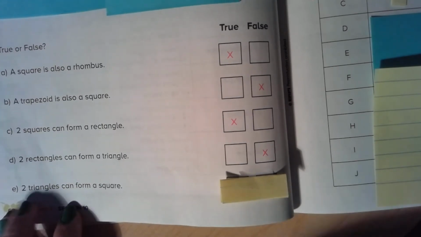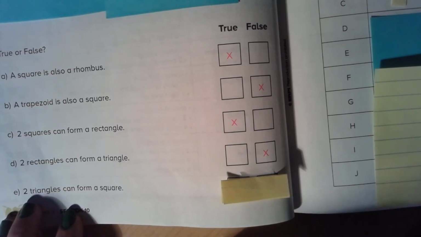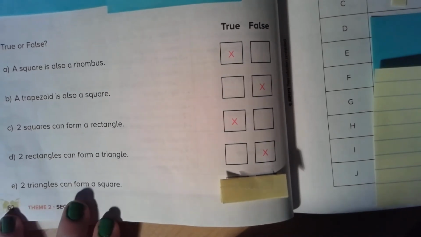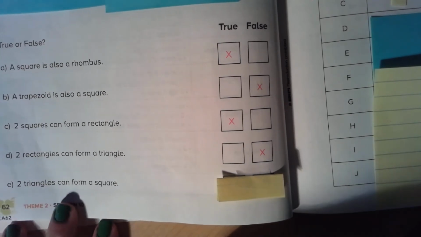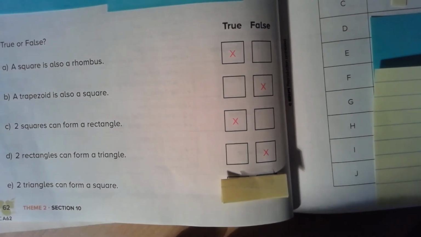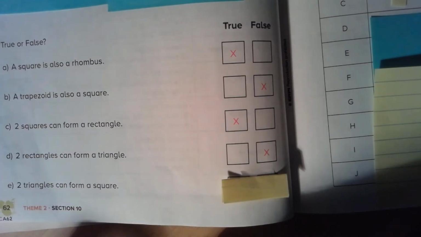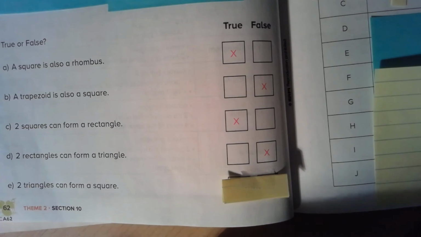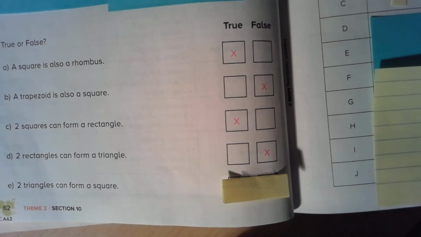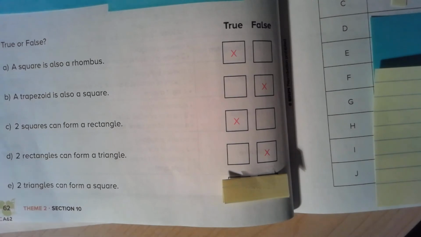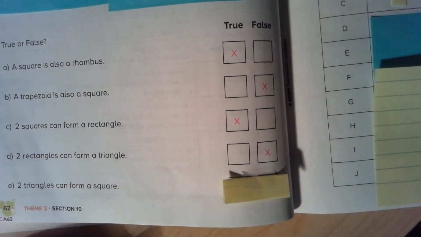Let's look at the last one, though. That's intriguing. What if I had 2 triangles? Can I form a square? Go ahead and try. See if you can maybe rotate or move the triangles around so that you can get a square. I'm going to do it off camera, and I want you to try on your page and see if you can get 2 triangles to form a square. Oh, I know what you should do. Maybe you should draw a square. So go ahead and just draw a square.